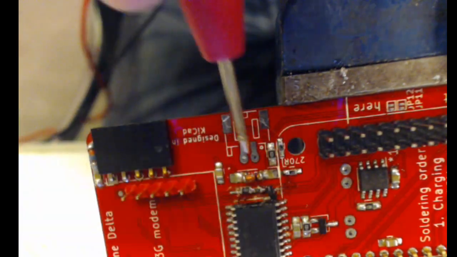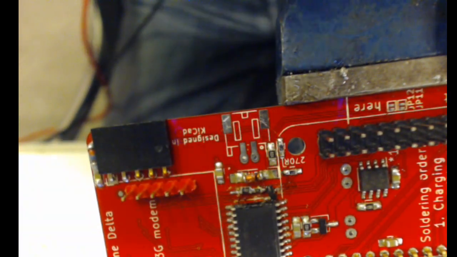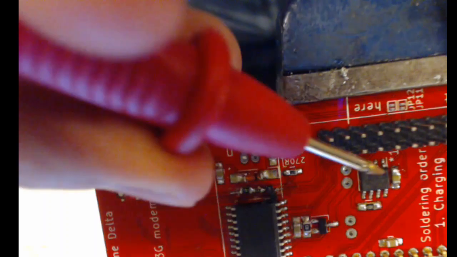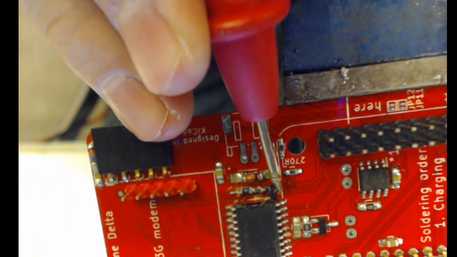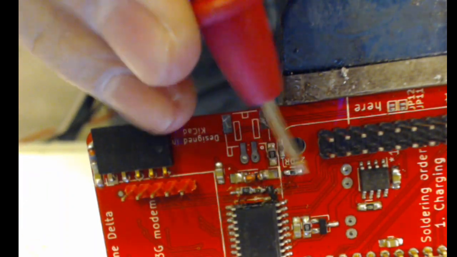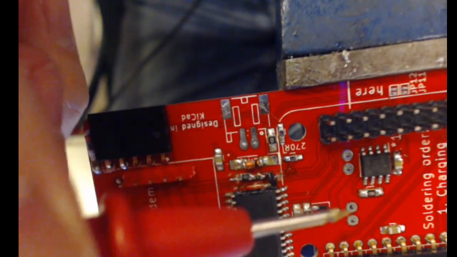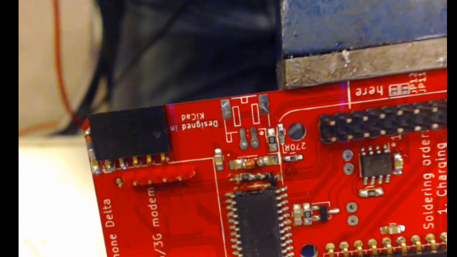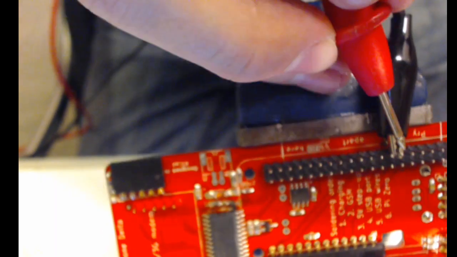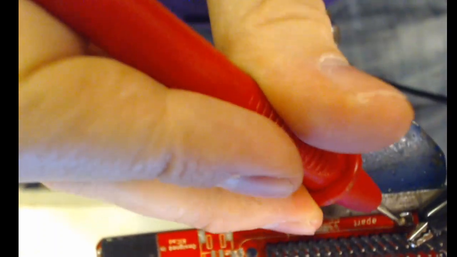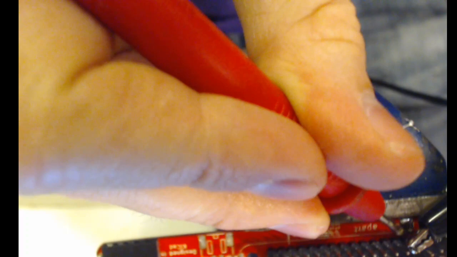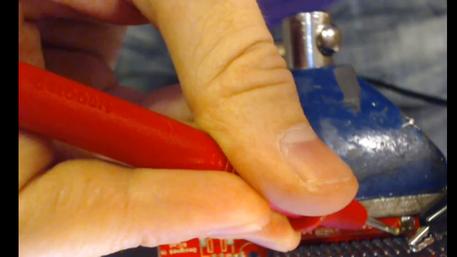So this part is connected in 3 spots, actually 4 spots. First one is this transistor's output, then it's this pin of the EEPROM, and then it's this GPIO pin, and also the resistor right next to it.